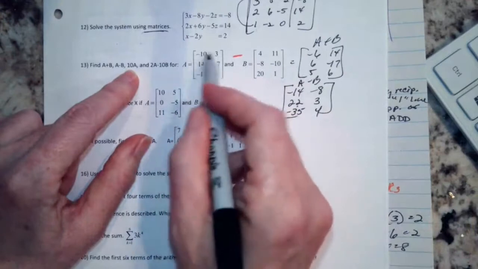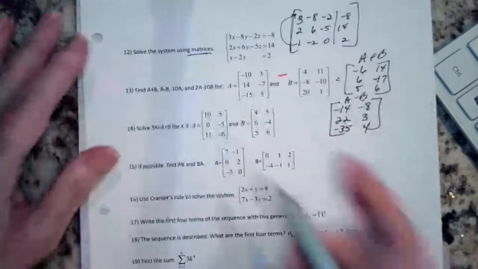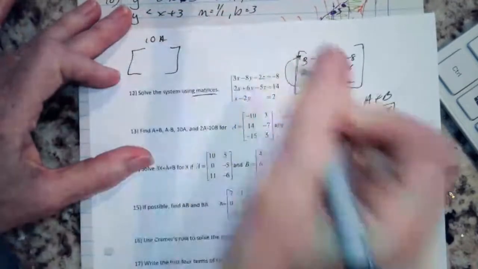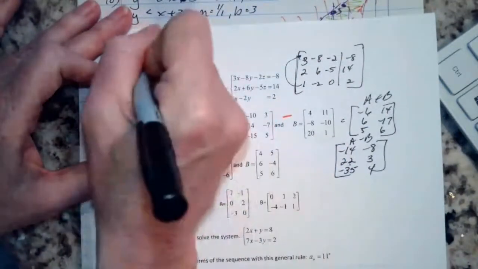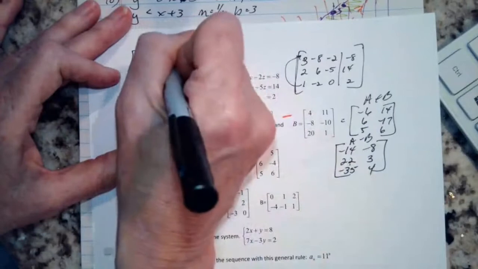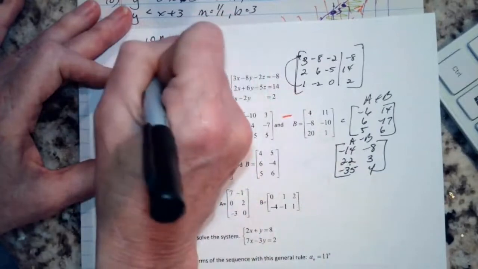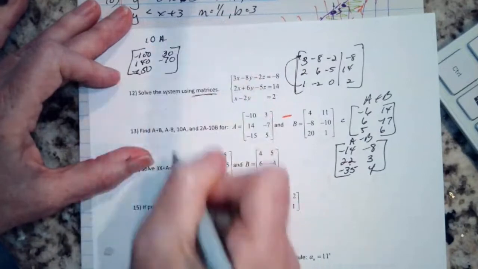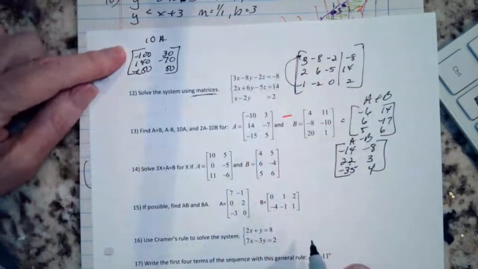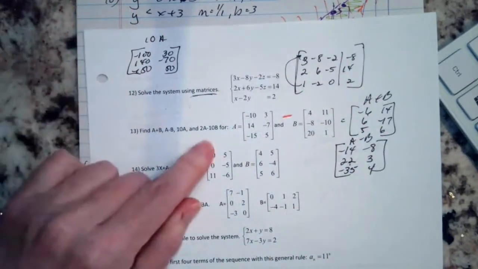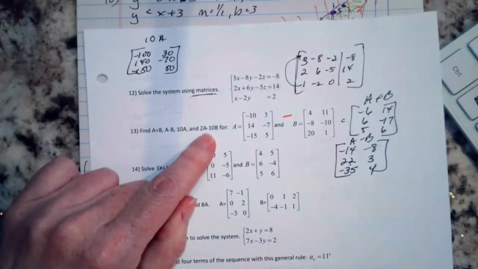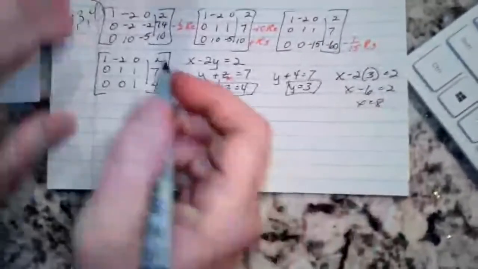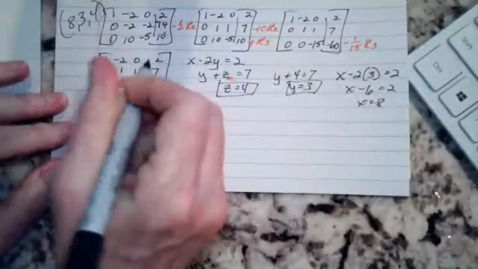10A is just multiply each of these times 10. So let's squish that in there. 10A, you're just going to multiply negative 10 times 10, so negative 100. Stick a 0 on the back of these is basically what you're doing. Times 10 each time. So we end up with that for the 10A. And then 2A minus 10B, that's going to be a little more involved. So let's see what we can do here. This is number 13.